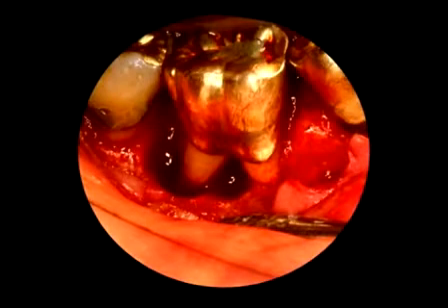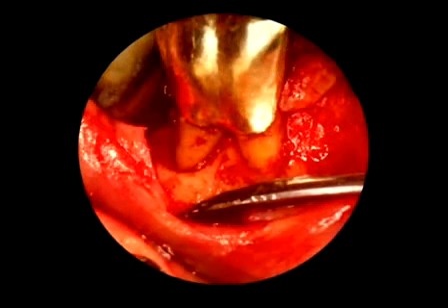As a teaching case, to demonstrate that surplus after filling is irrelevant to the outcome, a buccal flap was reflected, and we can see a massive furcal blowout and a distal infrabony pocket. 2 years later, the patient was reappointed for recall.